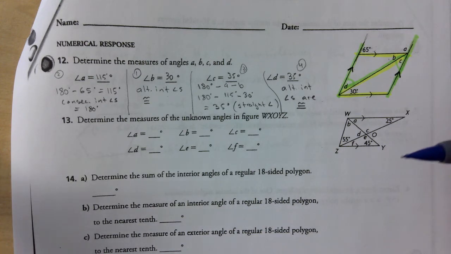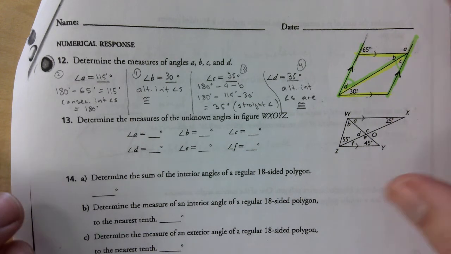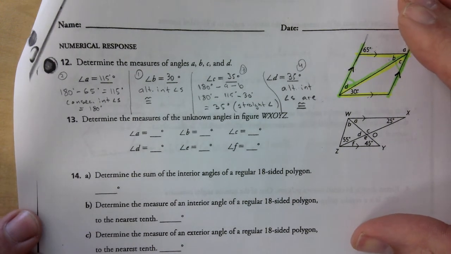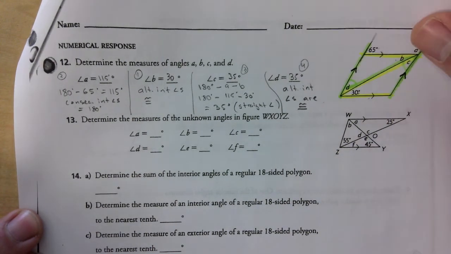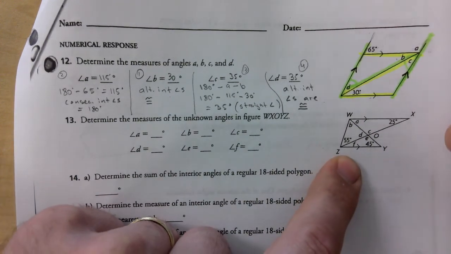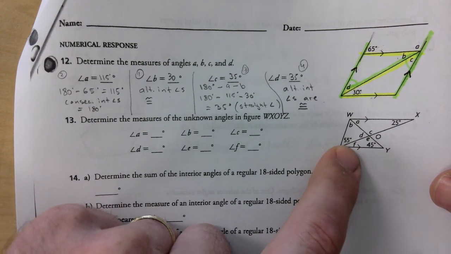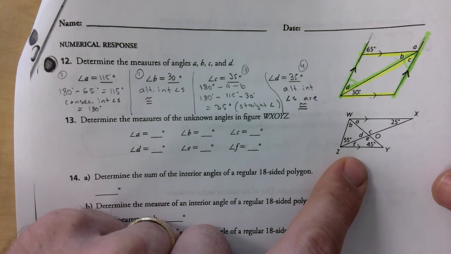Did I post this answer key for this test? I thought I did. Okay. This chapter test is actually a pretty good warm up or a very good preparation to review. The diagrams are just a little bit small, but they're really good practice.